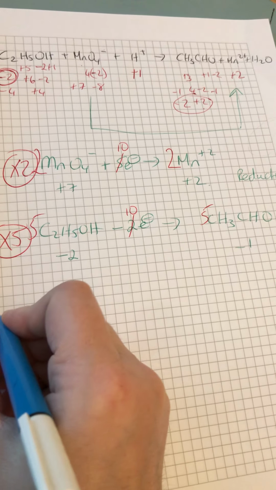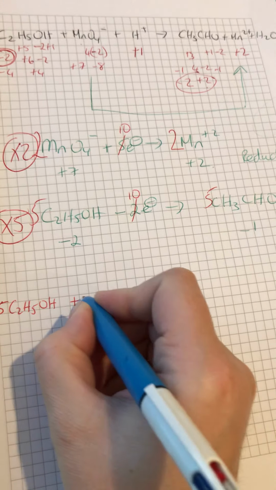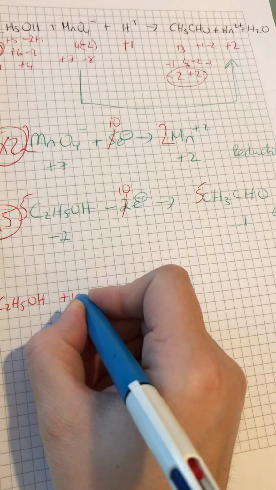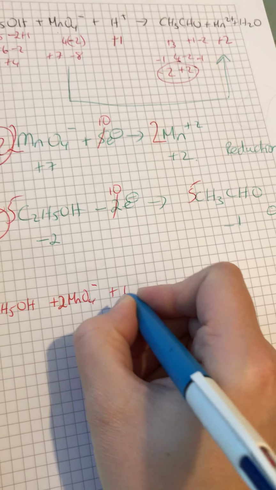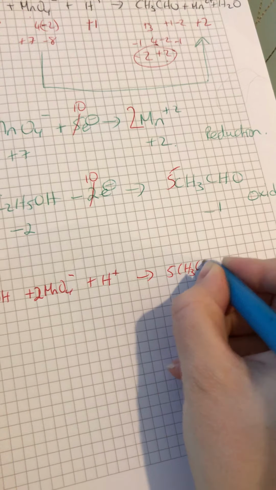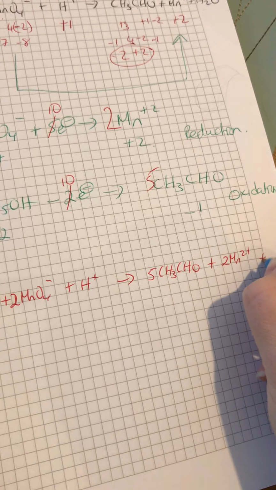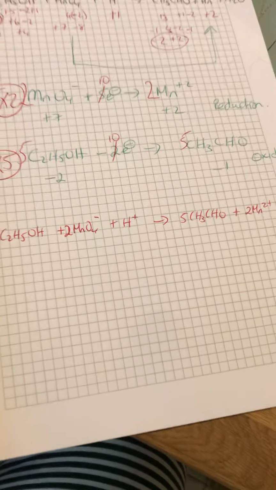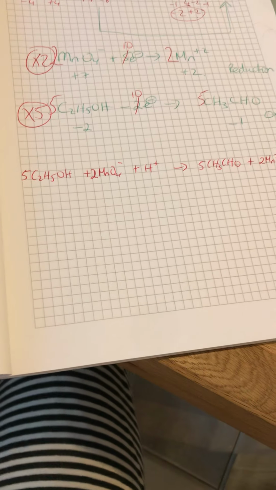So you're going to have your 5 C2H5OH plus 2 MnO4 minus, plus your H plus goes to your 5 CH3CHO plus your 2 Mn2 plus H2O. So now you've balanced the gaining and loss of electrons. Now you're trying to balance by inspection, which is the last thing.